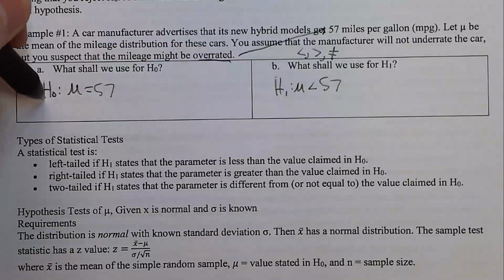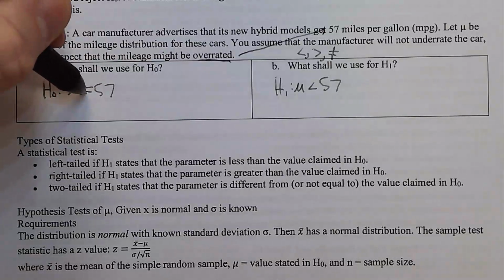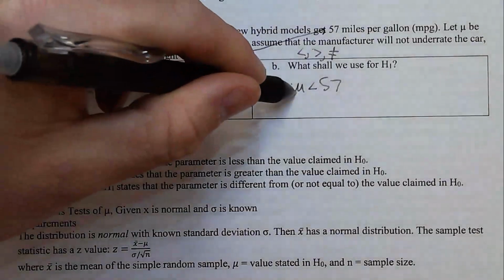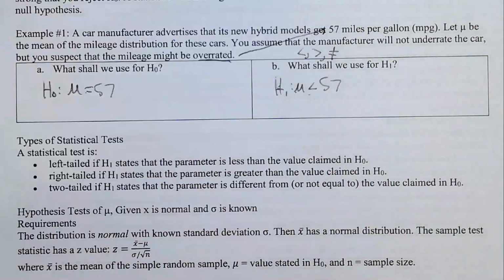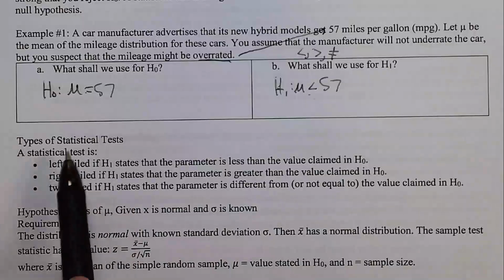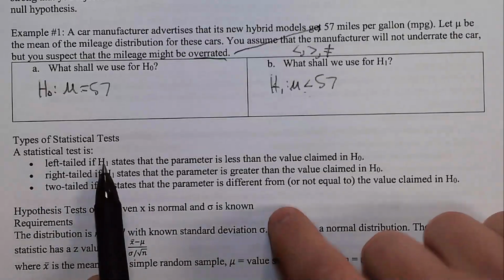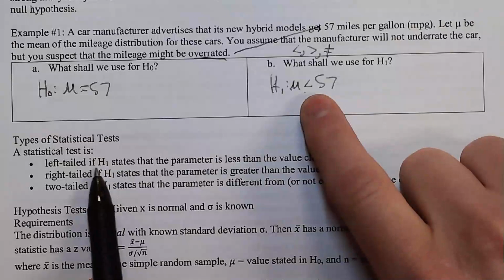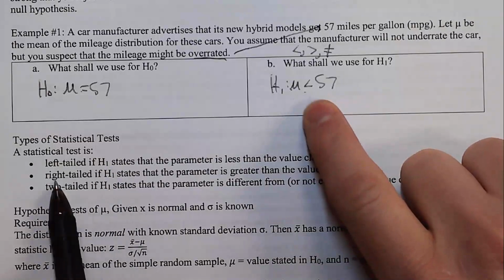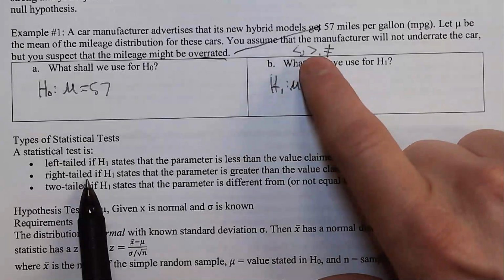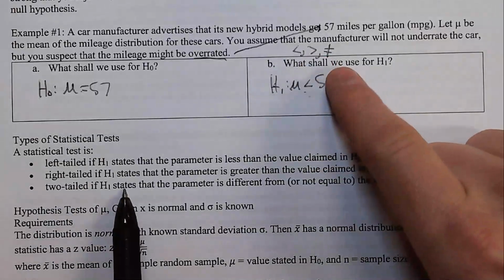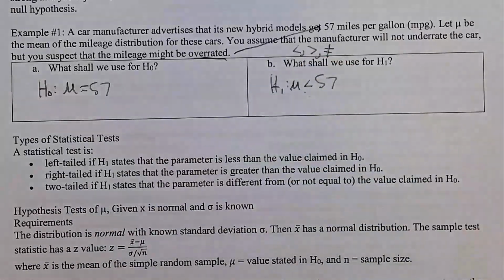So the H0 is your parameter equals the claim. For H1, the parameter is either less than, greater than, or not equal to the claim. Now, if H1 is a less than, it's a left-tailed test. It's a right-tailed test if this is a greater than, and it's a two-tailed test if it's different or not equal to. So that's how you tell the tails of tests.